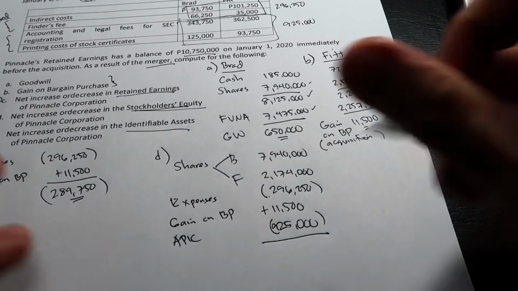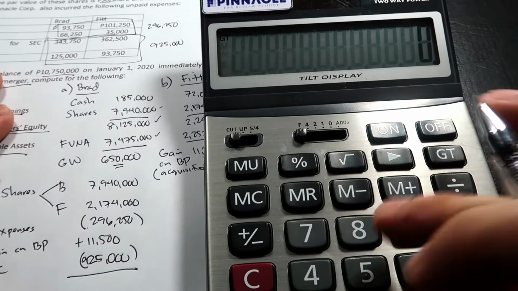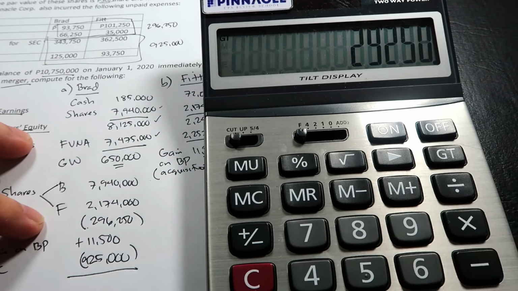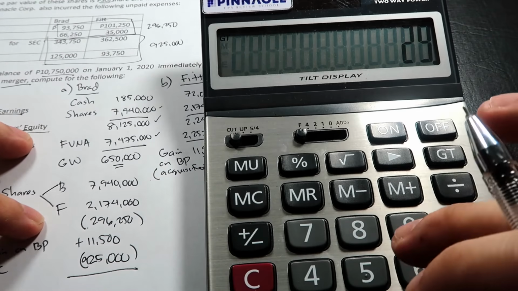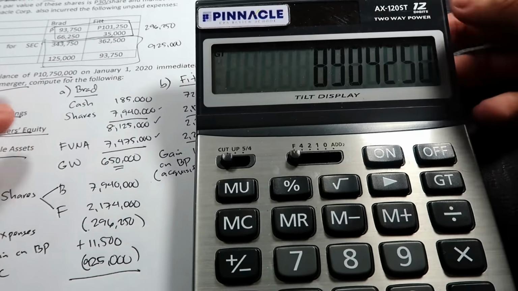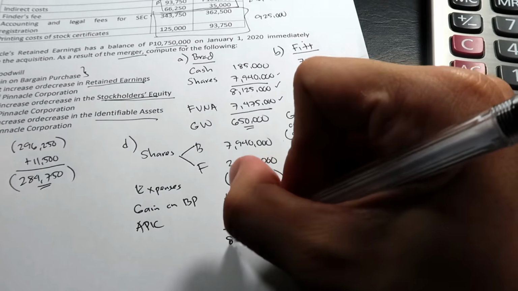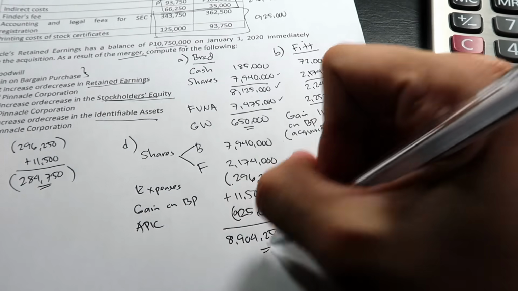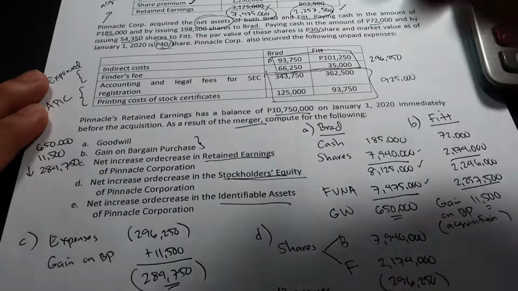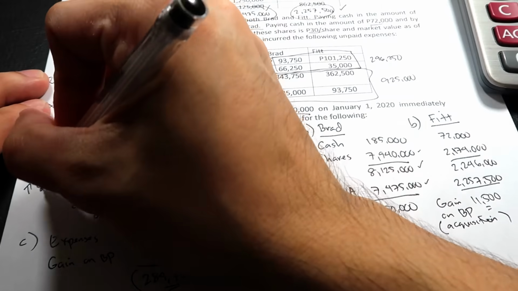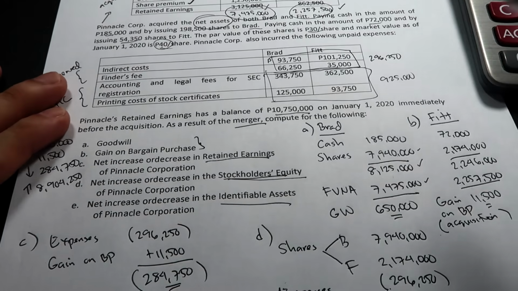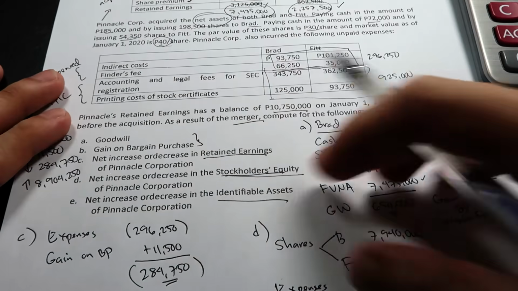Alright. So, let's compute the total effect to the stockholders' equity. 7,940,000 plus 2,174,000 minus 296,250, plus 11,500 minus 925,000. You get 8,904,250. This is positive, so increase. Question D. So, final answer natin for question D is increase of 8,904,250.